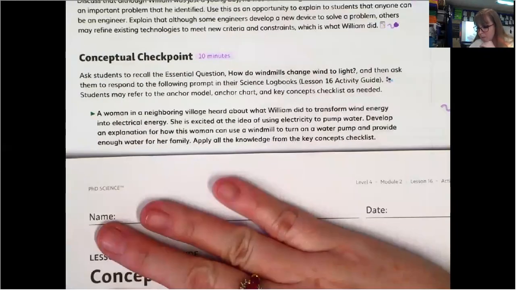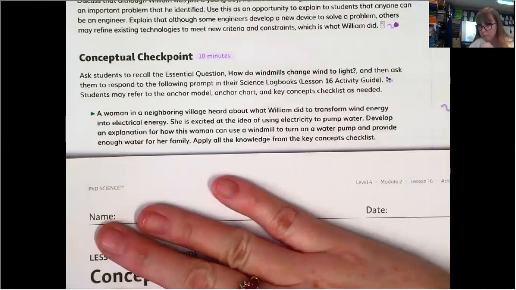A woman in a neighboring village heard about what William, as in the boy who harnessed the wind, William, did to transform wind energy into electrical energy, which is what we've been talking about since November. She is excited at the idea of using electricity to pump water, just like William did. Develop an explanation for how this woman can use a windmill to turn on a water pump and provide enough water for her family. Apply all of the knowledge from the key concepts checklist.